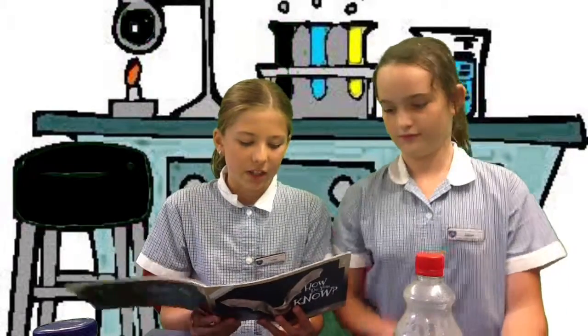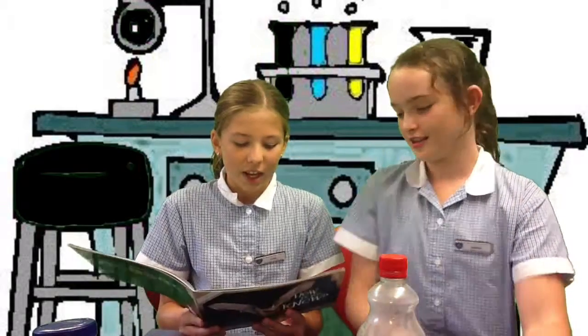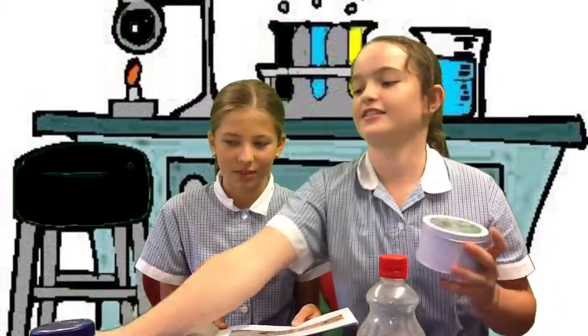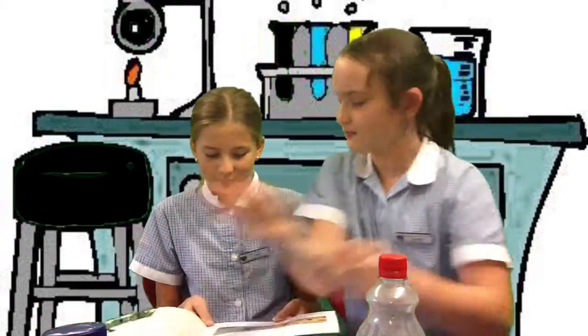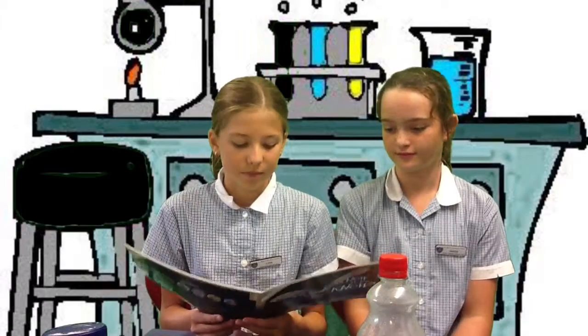Add some white vinegar to jar 1. And baking soda into jar 2. We've got baking soda in here, into jar 2. Give both jars a good shake and watch what happens.